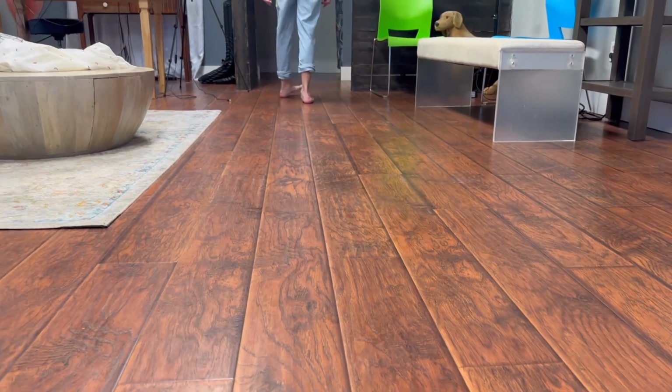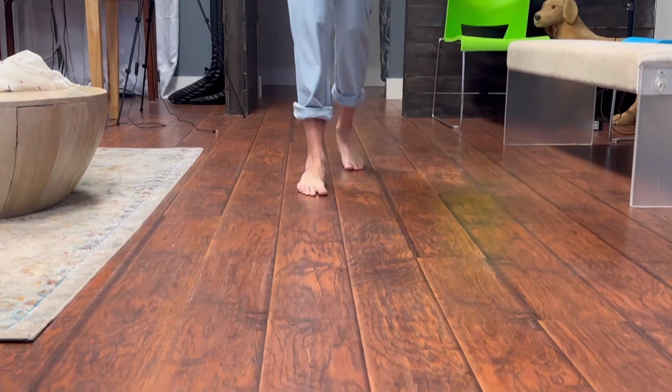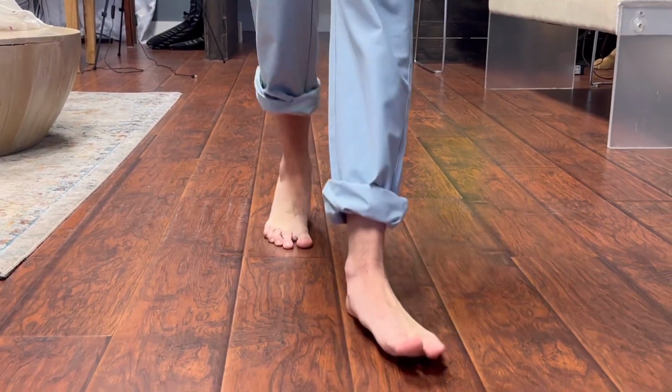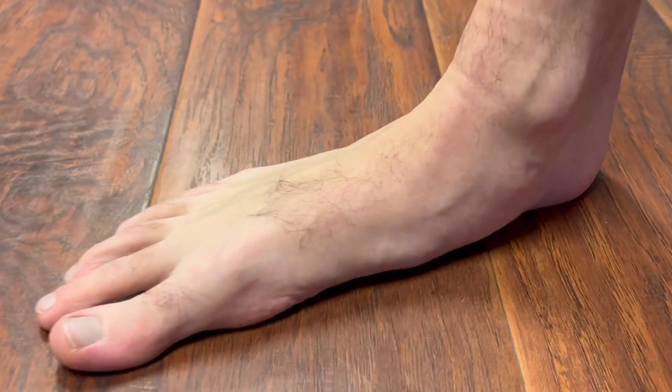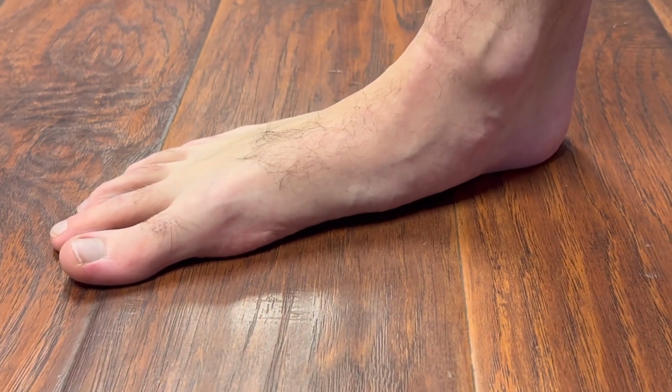And then turn around and come back. So you can see how that left foot just wings out and the right foot stays forward. Now, if we look at where his feet are, he said it's because I have flat feet. There you go, awesome. So you can see he literally has no arch, but he doesn't have flat feet.